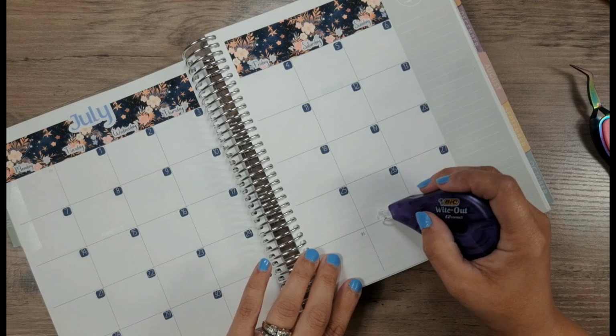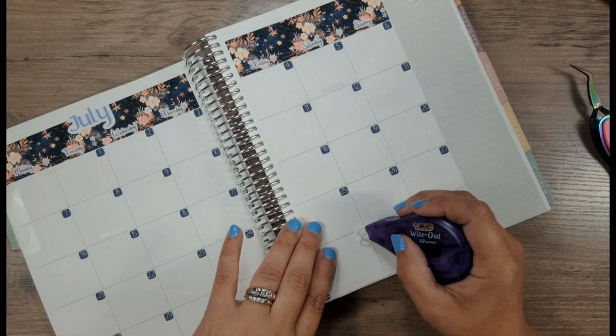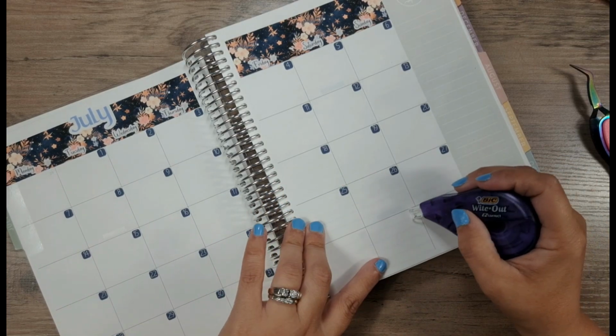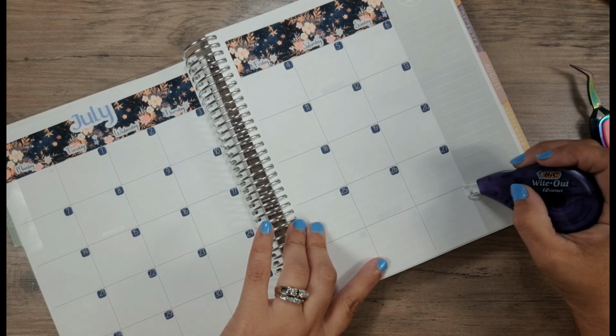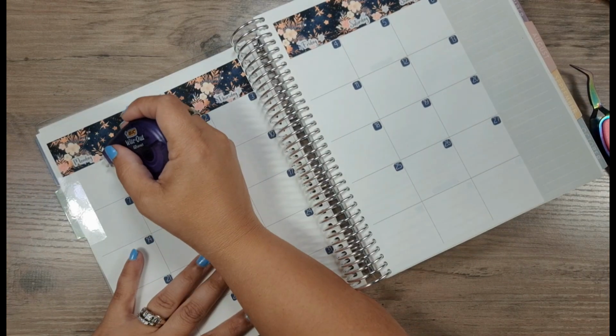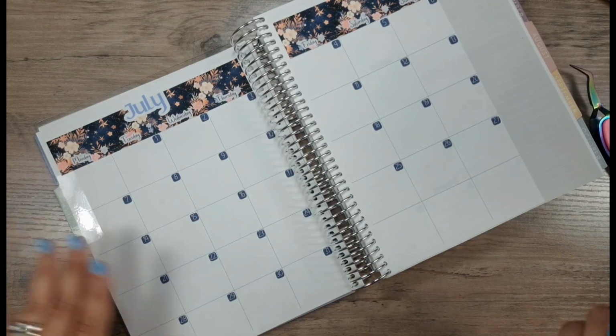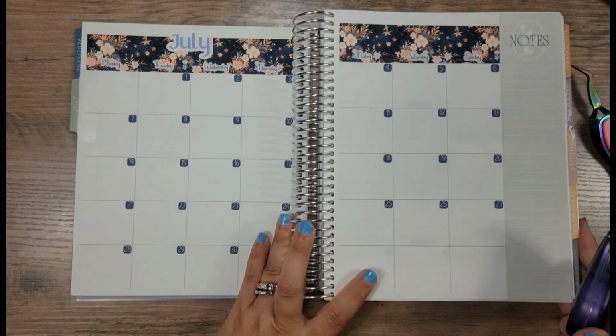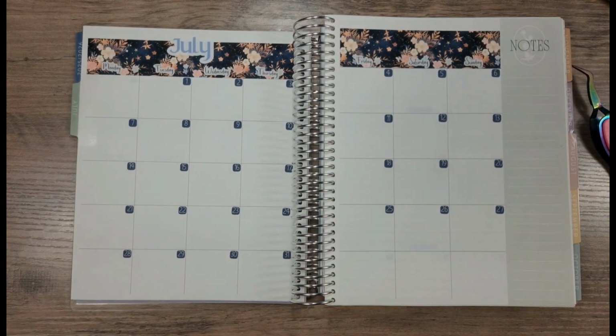We need to erase or white out this part. I'm going to erase the 31 and the other dates because I don't need them, and I'm going to white out the 29 up there. And there we go. So now we have a nice blank slate to work with for the business. So, okay, let me get comfy and we'll keep going.